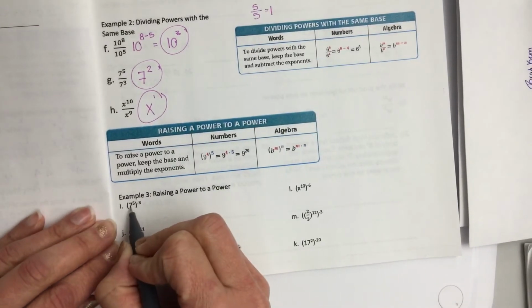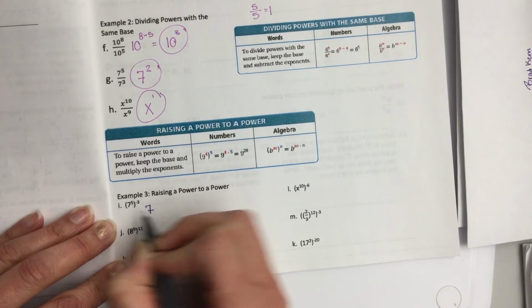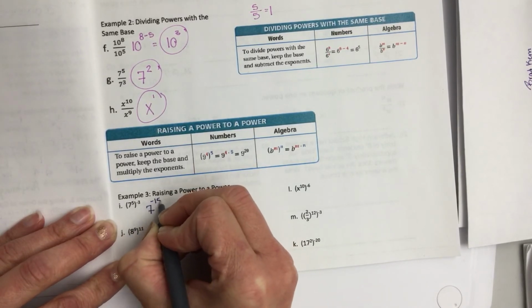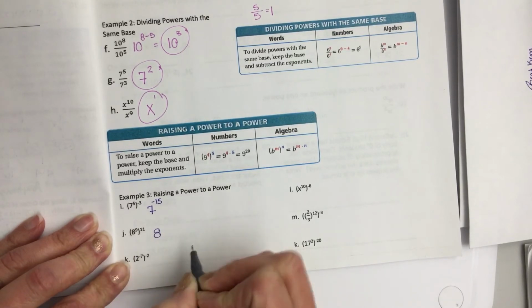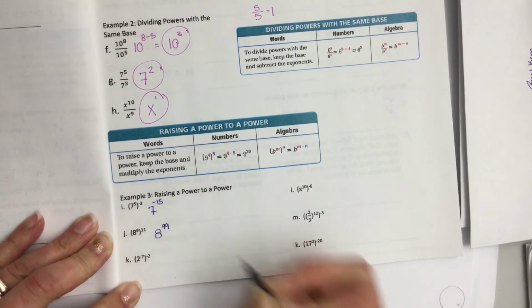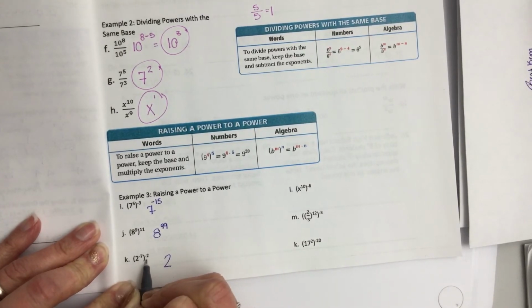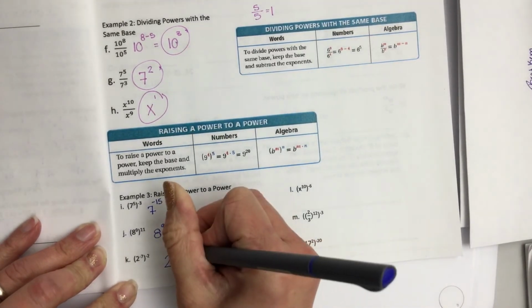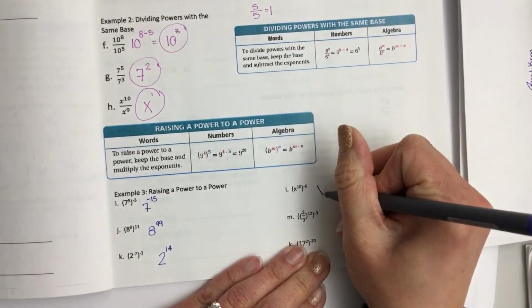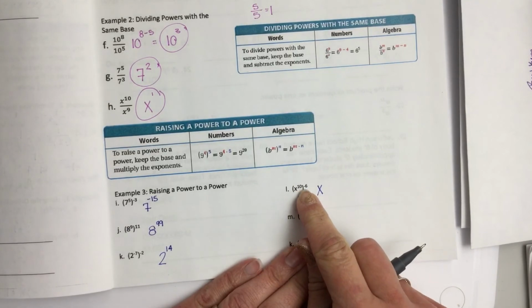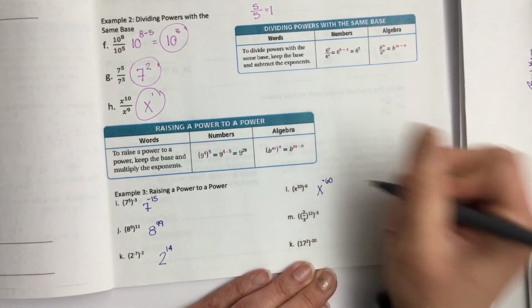So this one, 7 is your base, and that stays. 5 times a negative 3 is a negative 15. 8 is your base. 9 times 11 is 99. 2 is your base. A negative 7 and a negative 2 is going to give you a positive 14. X is your base. 10 times a negative 6 is a negative 60.